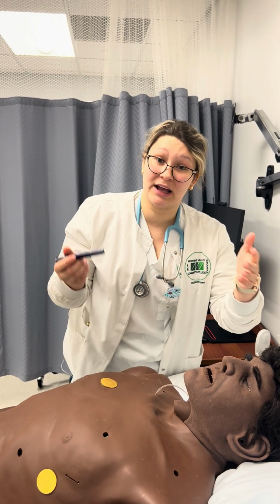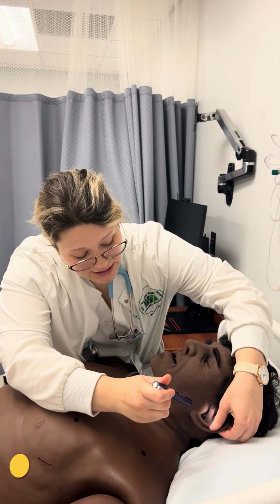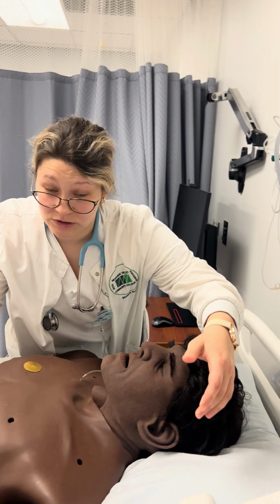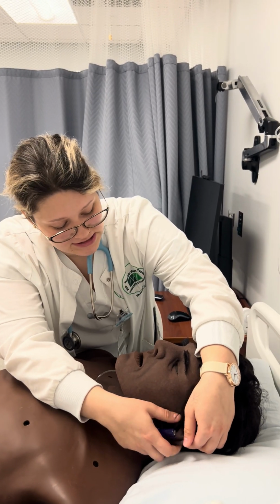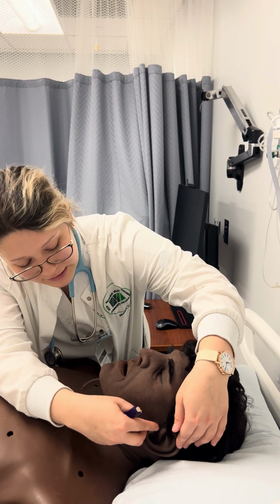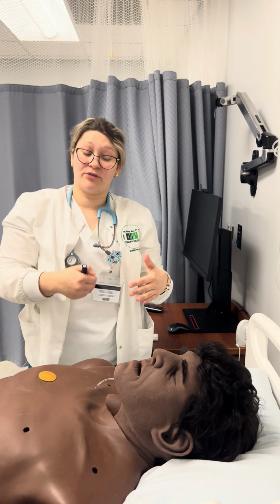Okay, so I'm going to look at them on both sides. I'm going to assess to see if there's any lesions or drainage. There's none. I'm going to palpate the lobe, the auricle, and the tragus. Does that hurt at all? Any tenderness or anything like that? None? Great. There's no masses. I'm going to do that on both sides.